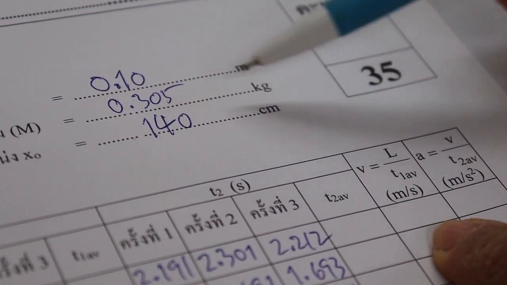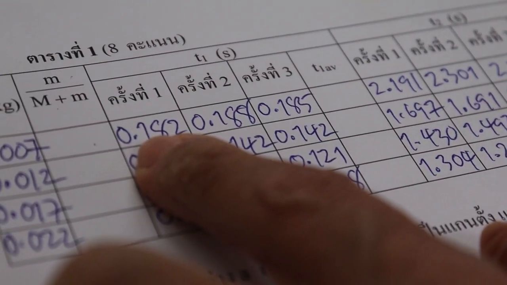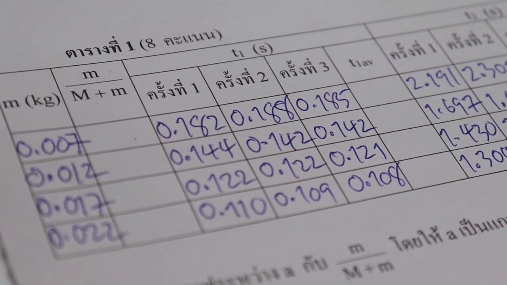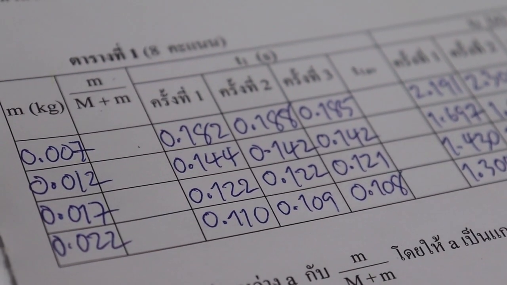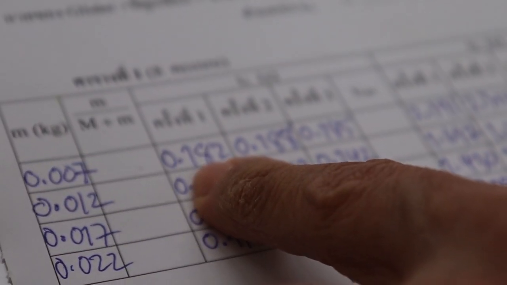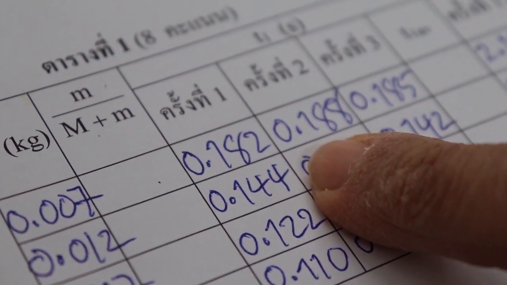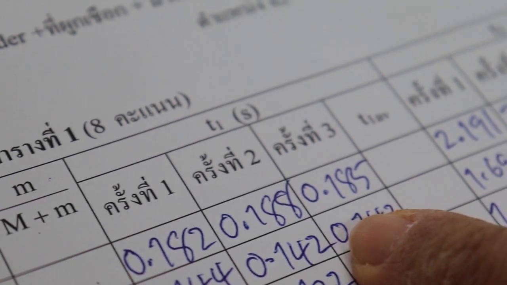V is the length L, which is 0.1 meter divided by time t1. In the calculation for V, we will use the average time t1 average from 3 measurements, like this.